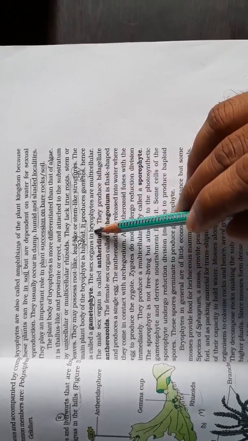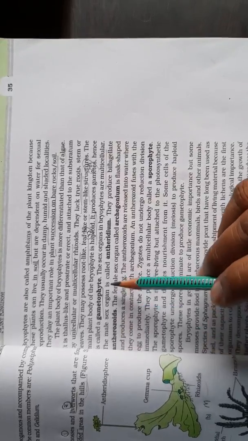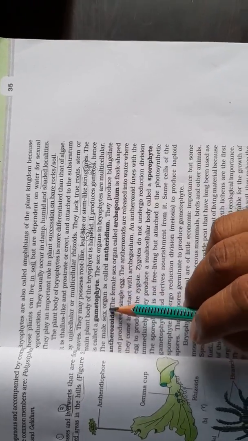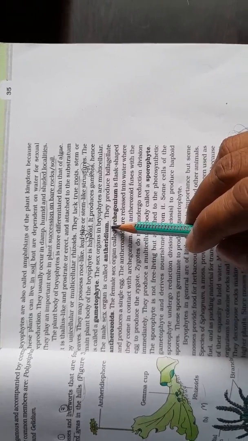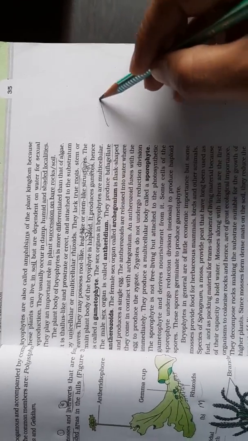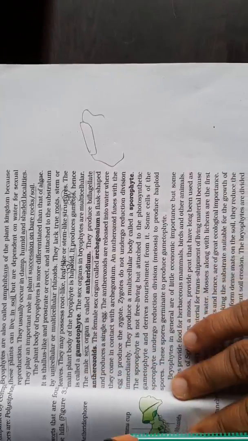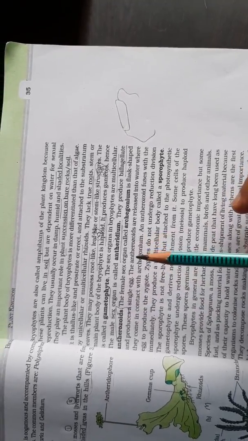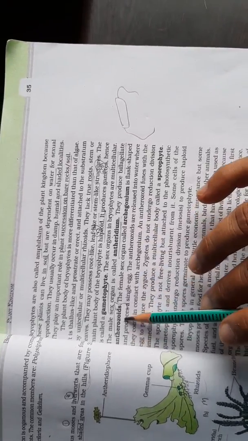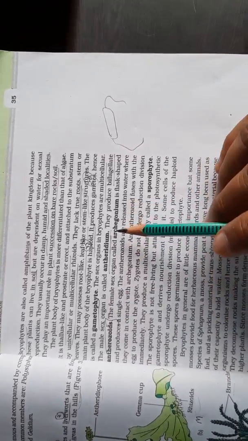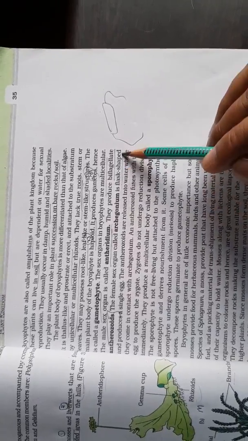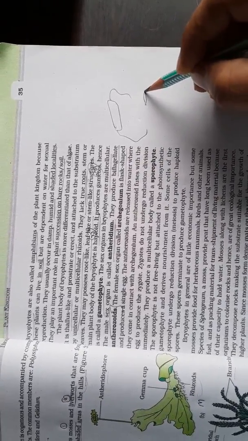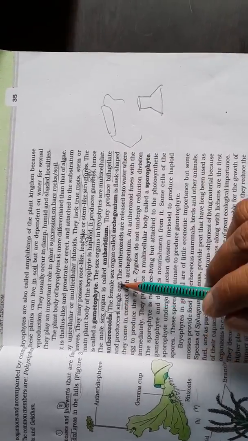The sex organs in bryophytes are multicellular. The male sex organ is known as the antheridium, and it produces biflagellate antherozoids. Biflagellate means having two flagella. The first is the male antheridium, which produces biflagellate antherozoids. The female sex organ, called the archegonium, is a flask-shaped structure. This is the female structure, flask-shaped, and it produces a single egg.